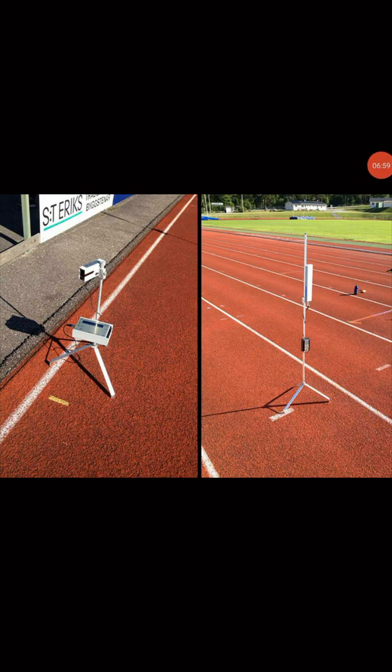Now let's see what timing gates are. These are the images of timing gates. Timing gates, if I tell you in simple words, are digital devices which are used in races. Timing gates remove the errors made by reaction time.